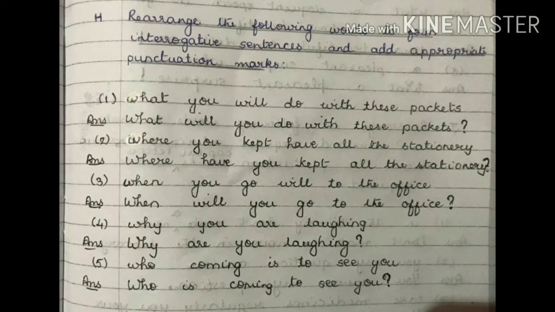The first one: what you will do with these packets. We all know that first of all, after writing the WH word, that is either what, where, when, then after that in an interrogative sentence we write an auxiliary verb. So this answer will be: what will you do with these packets? And a question mark.